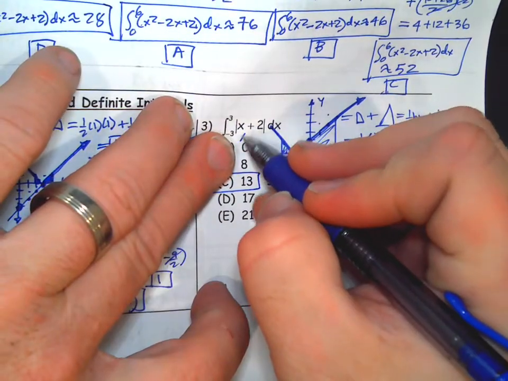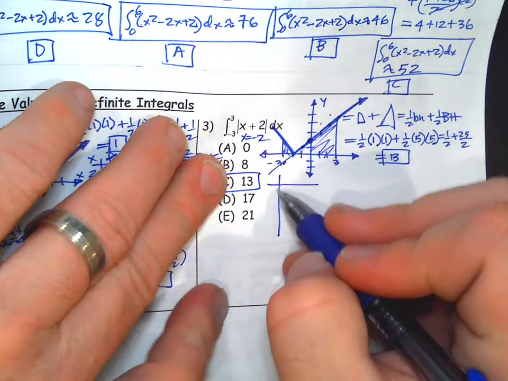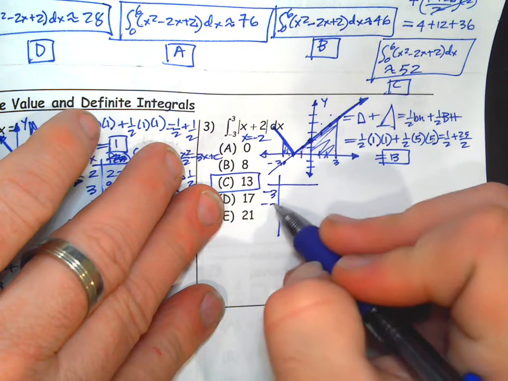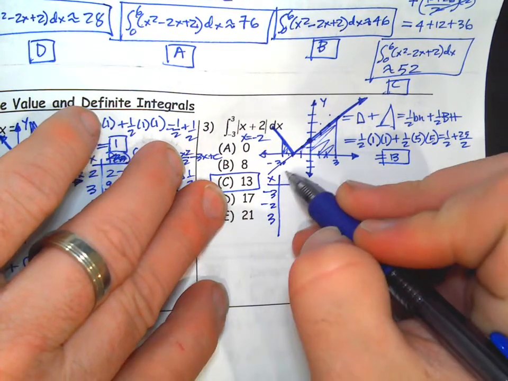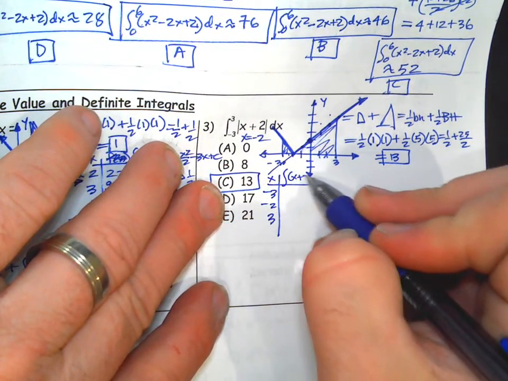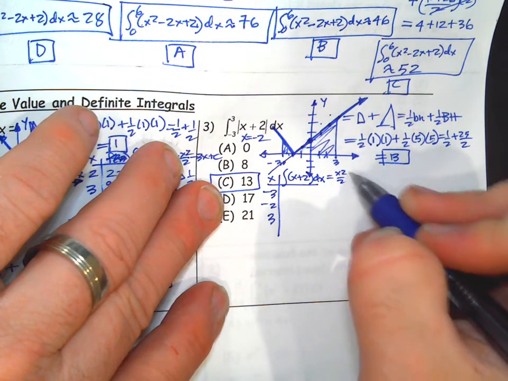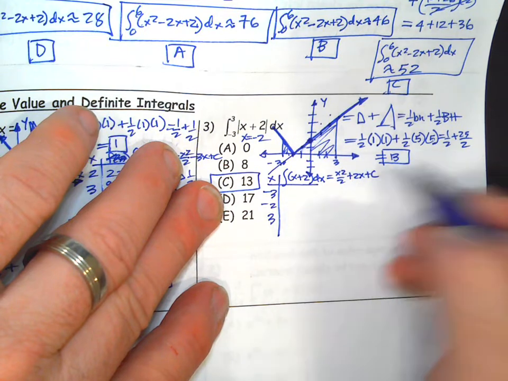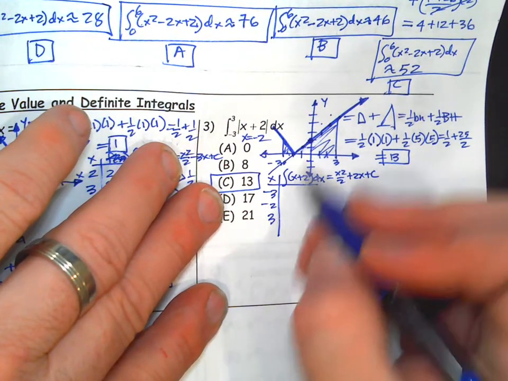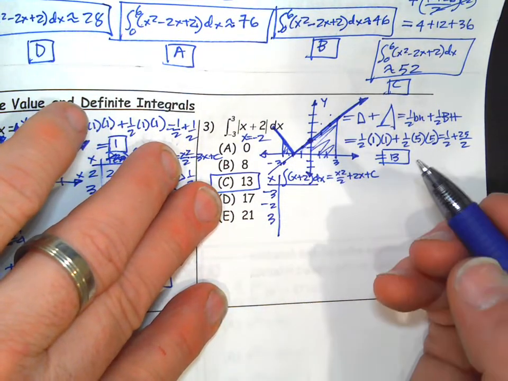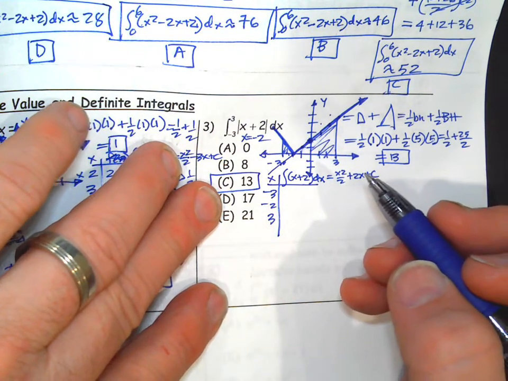You want to find the zeros, negative 2. So you have to go negative 3, negative 2, and 3. And we'll plug them into the integral of x plus 2 without the absolute value. So x squared over 2 plus 2x. Don't need plus c. We're breaking it up at negative 2 just like we had to in the pictures. And no matter what, you're breaking it up at the same place.